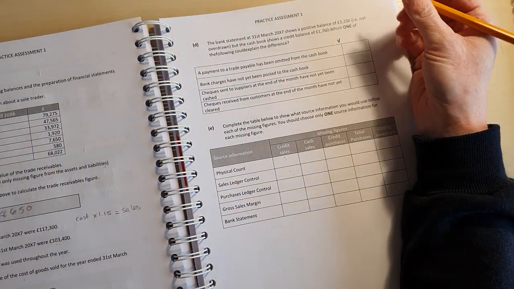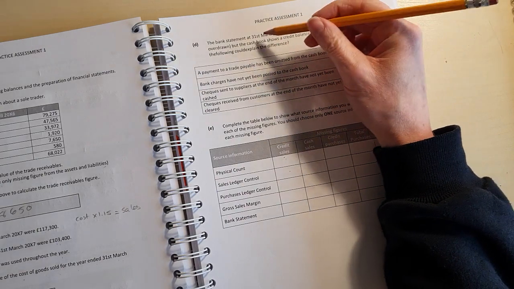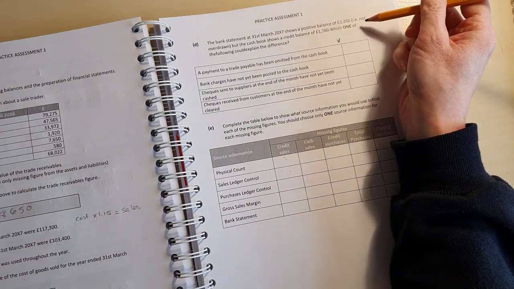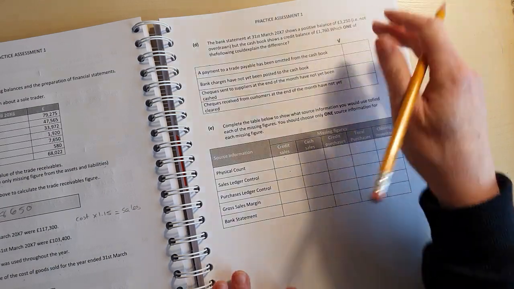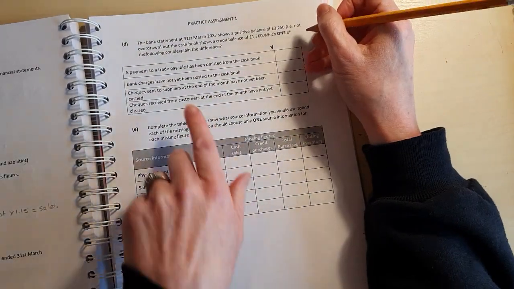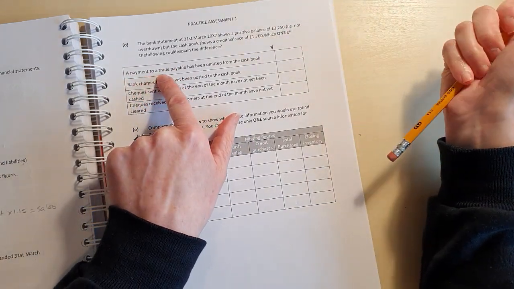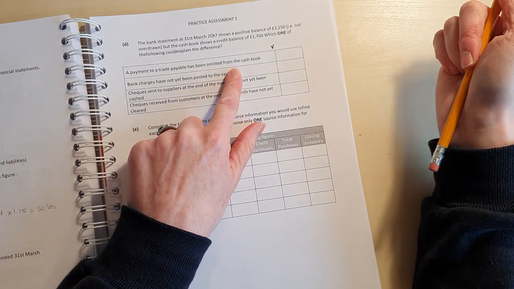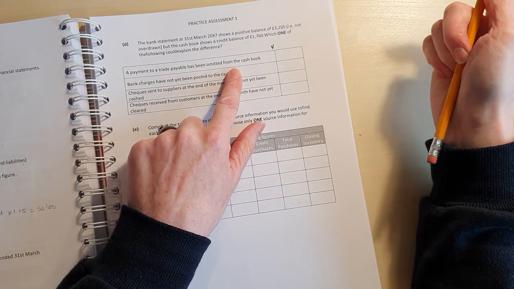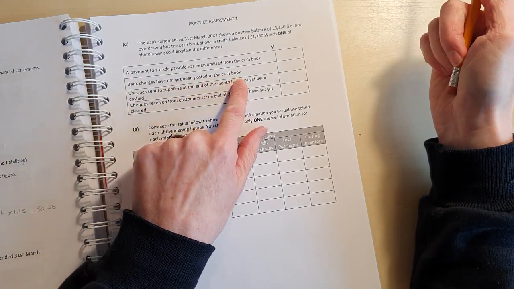The bank statement at the 31st of March shows a positive balance, i.e. not overdrawn, but the cash book shows a credit balance. Which one of the following could explain the difference? A payment to a trade payable has been omitted from the cash book. Bank charges have not yet been posted.